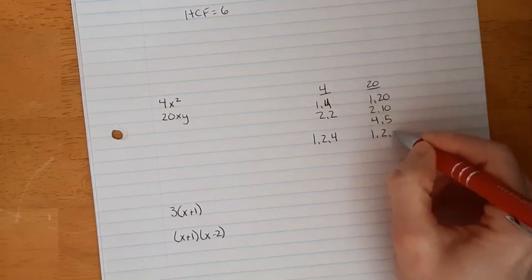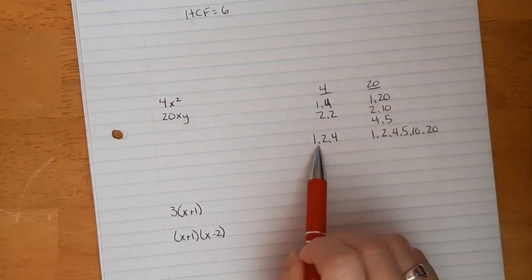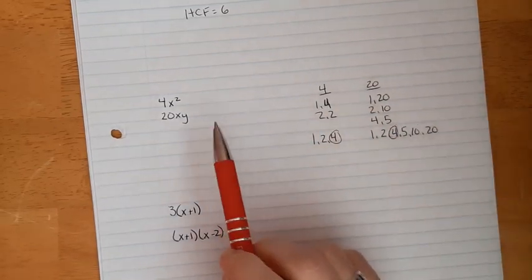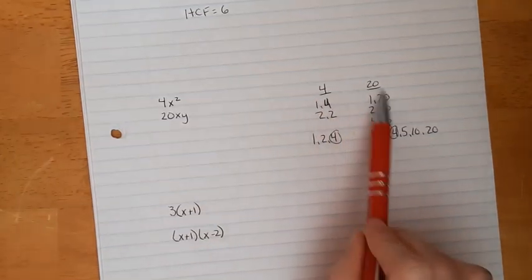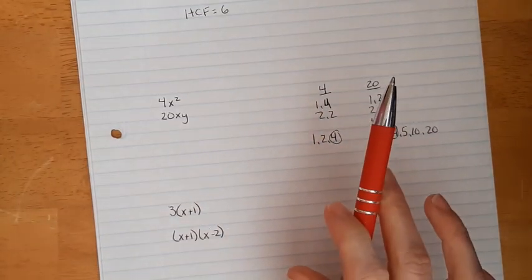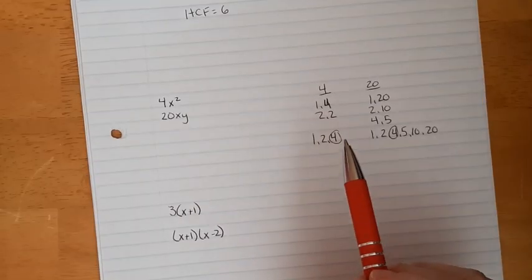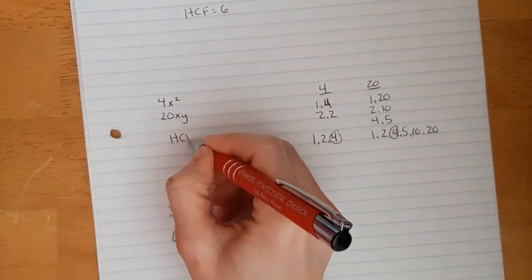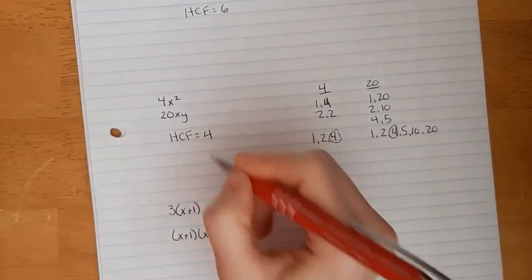So we've got 1, 2, 4, 5, 10, 20. The numerical highest common factor is going to be 4. It's very possible that you could figure out that it was 4 without doing all of this, and that's completely fine. I'm showing you a method if you're not sure what the numerical component is. So the numerical component of the highest common factor is 4.